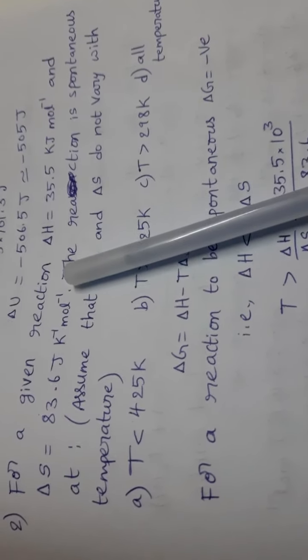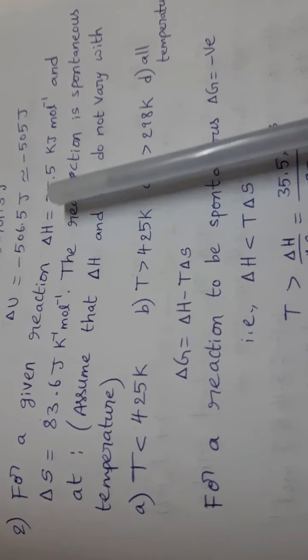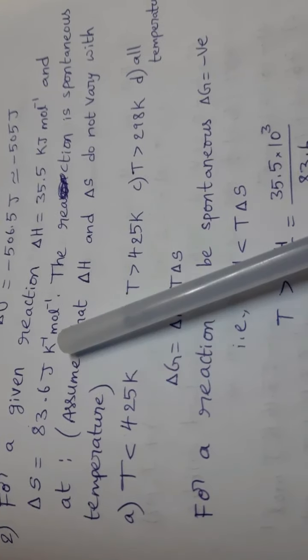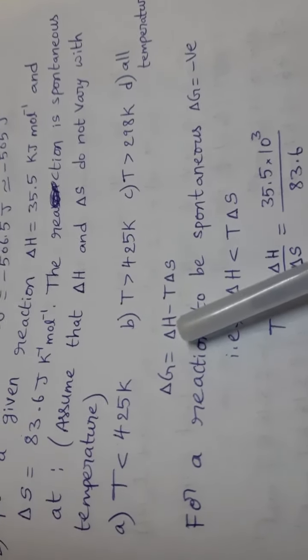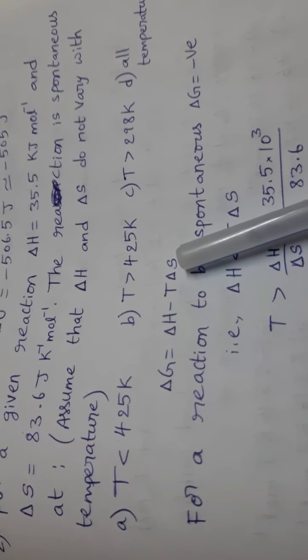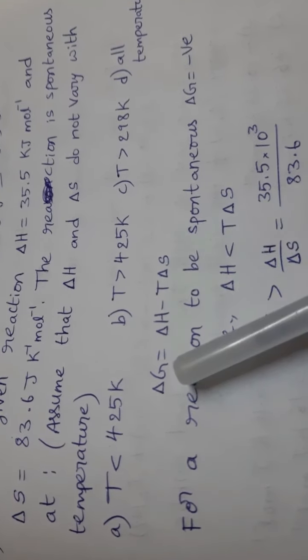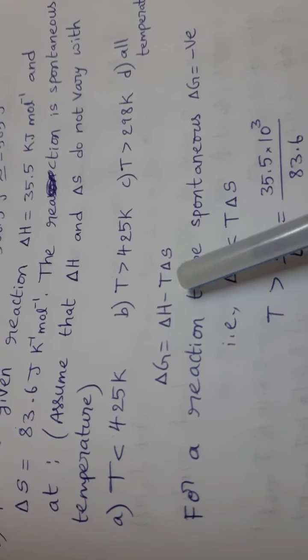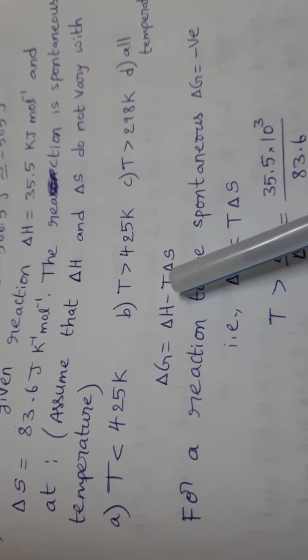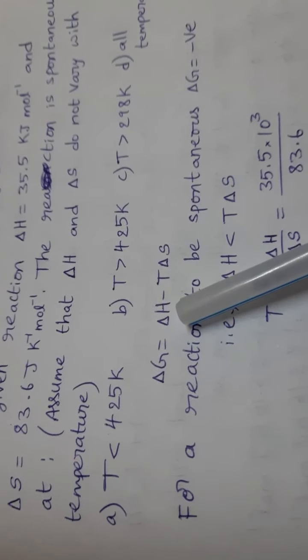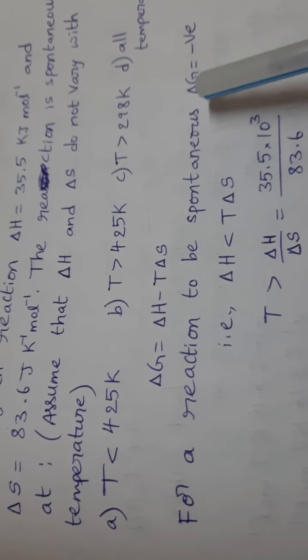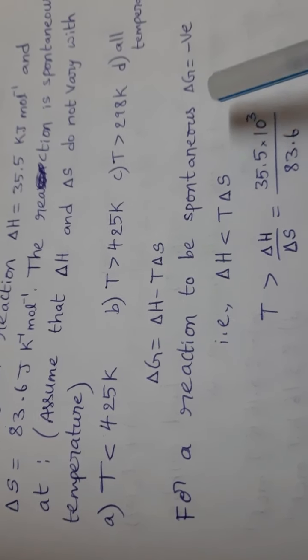According to given data, delta H is positive, delta S is also positive. But finally delta G must be negative, which means T delta S total quantity is greater than delta H, then only we can get delta G negative value.